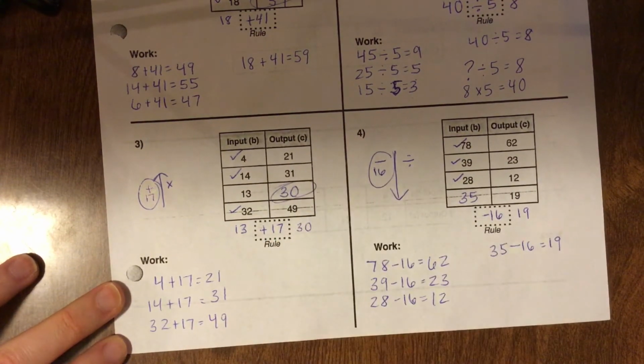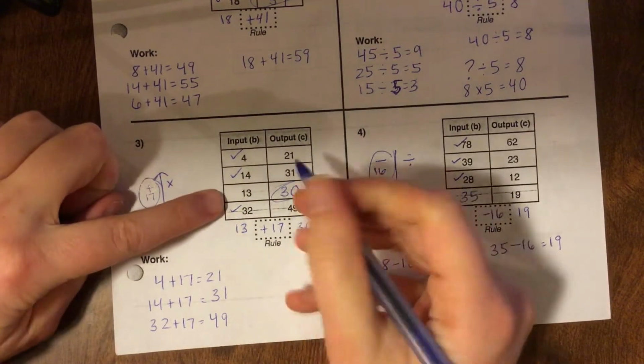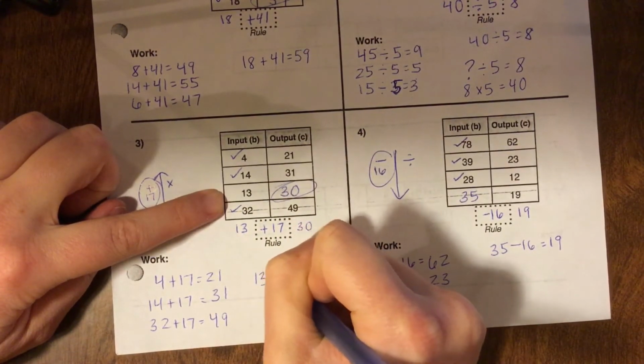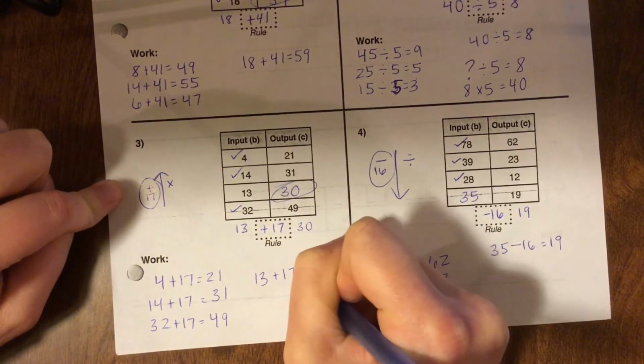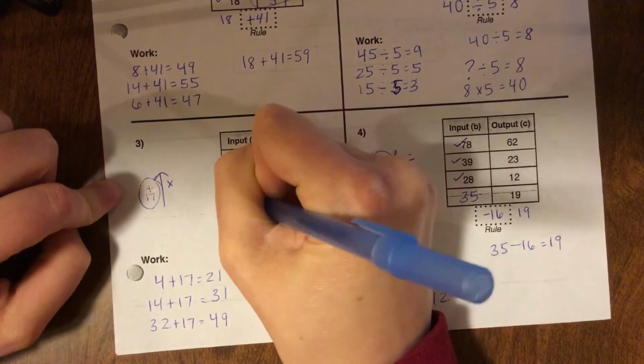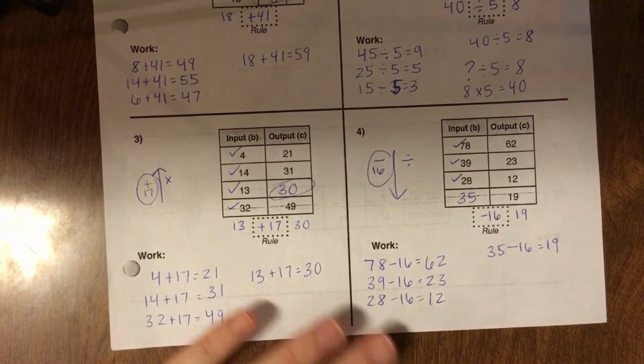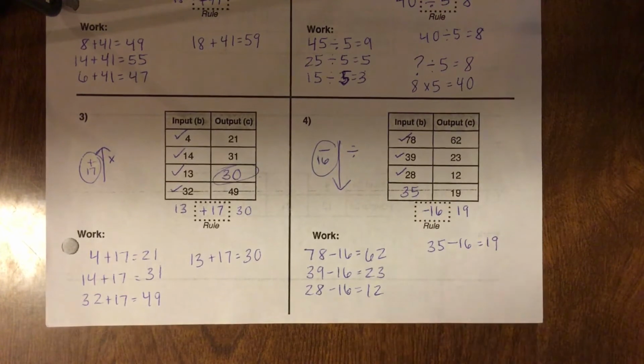Then you've got to solve for this output. So the input is 13. The rule is plus 17. If you add those together, you get 30. You can check it off. You're good to go. All right, last one on the front.